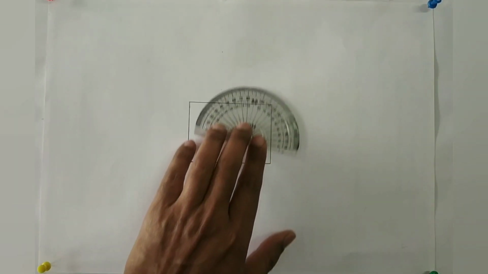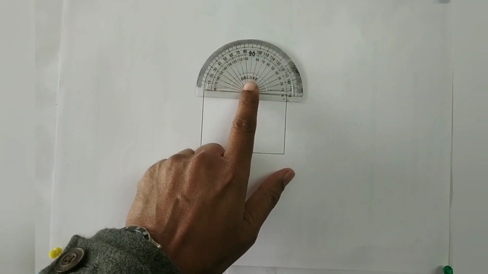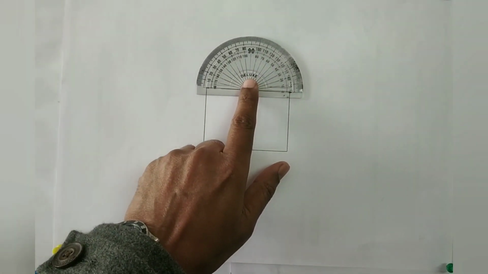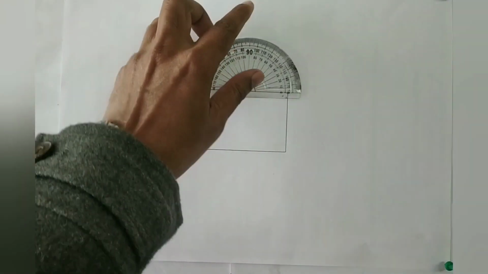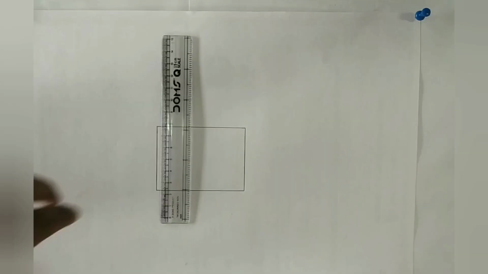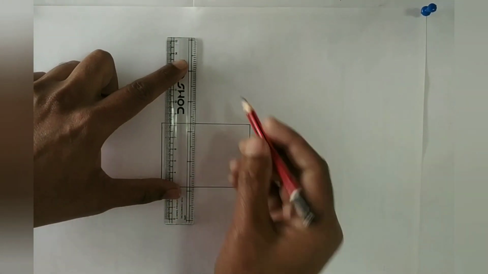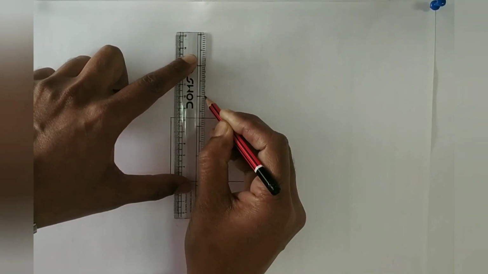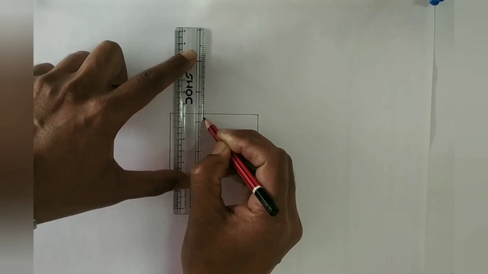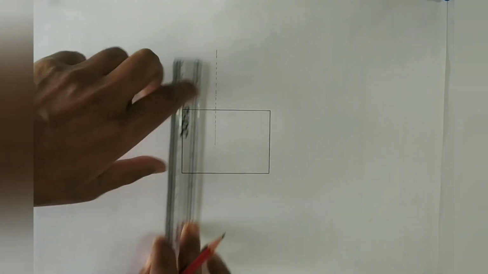Now students, with the help of a protractor and a scale, we will draw a normal on one of its face. Now as we are aware, normal is an imaginary line which is drawn perpendicular to the interface. So that's the normal. So wherever we are supposed to study refraction or for that matter reflection at a point, we need to draw a normal at that point.